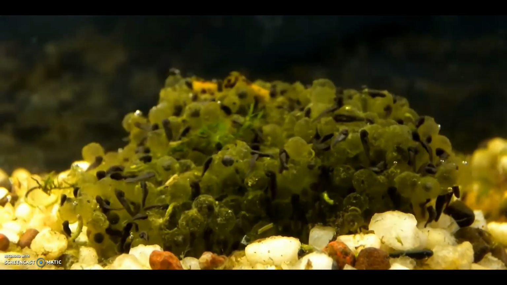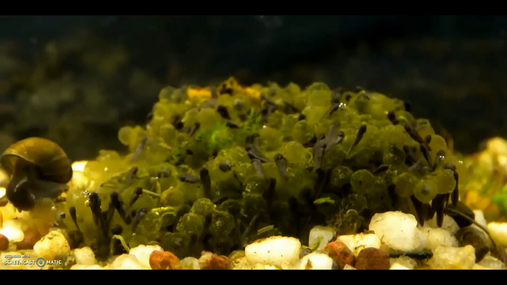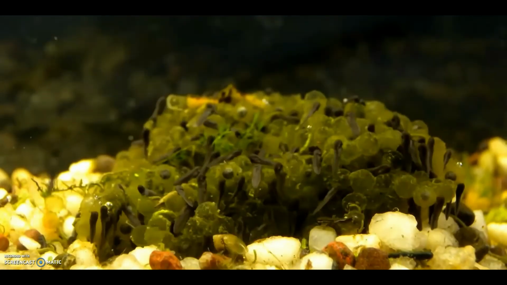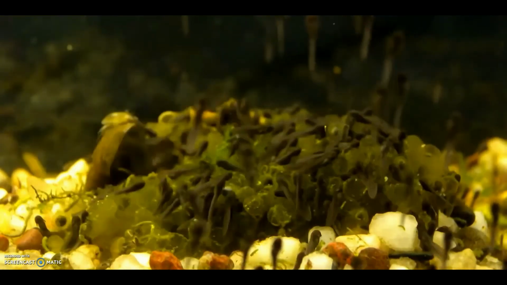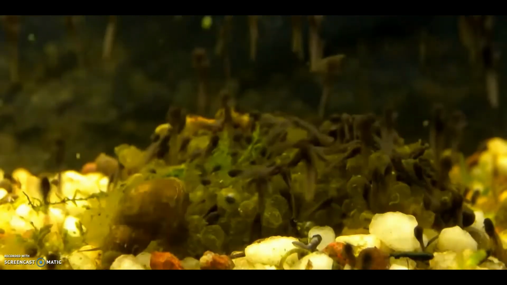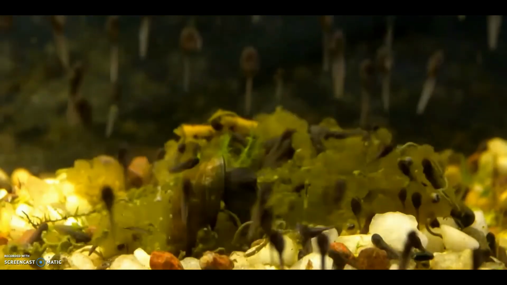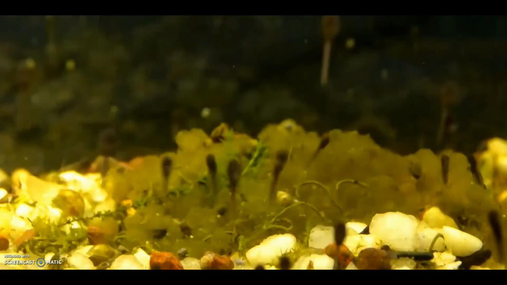Some of them are starting to grow and turn into tadpoles. And the tadpoles are swimming away from their eggs. Those tadpoles will later grow up and become frogs.